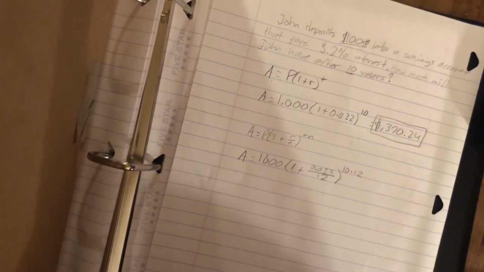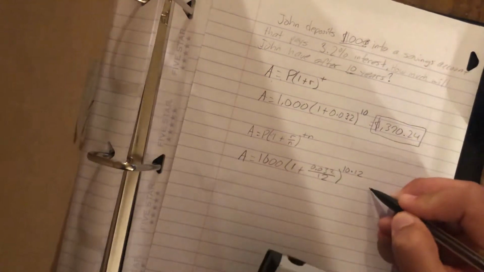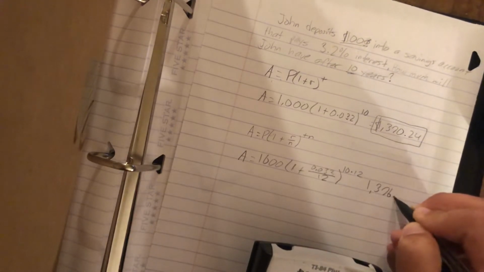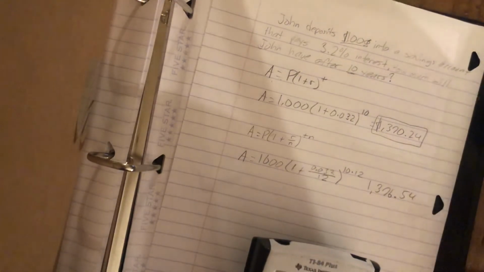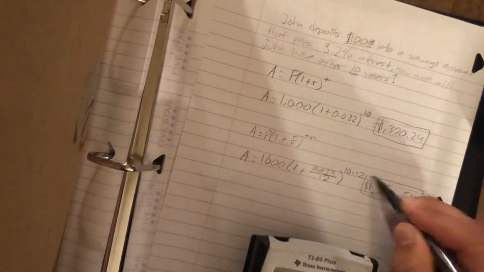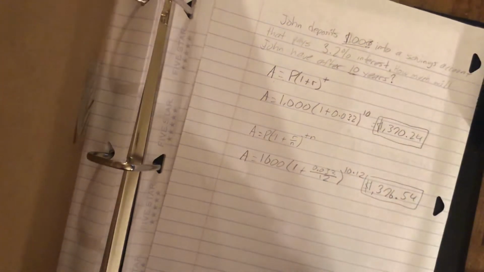So I get $1,376.54 after 10 years. So it is slightly more than he would get if it wasn't compounded at all.